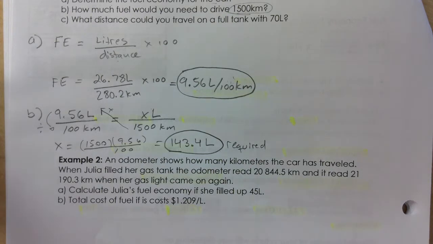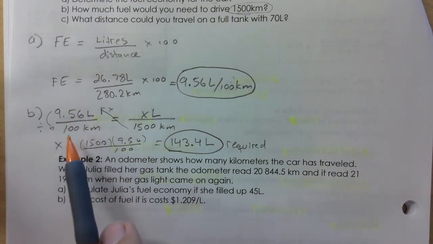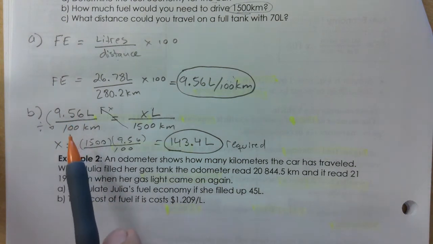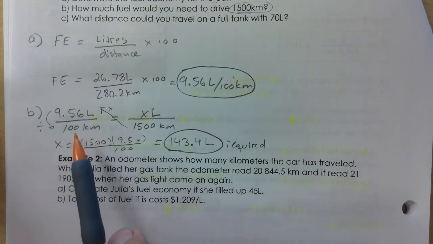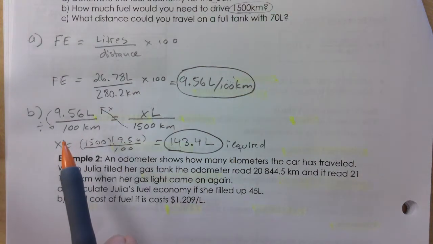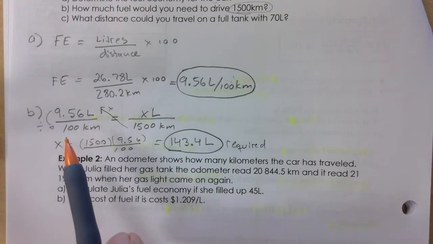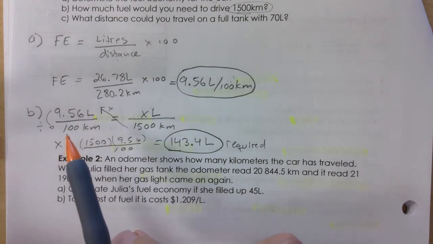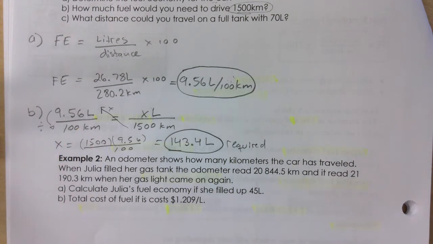That is assuming that your fuel economy stays the same. Okay, it stays at 9.56 over 100. That is a little bit inaccurate because let's say you travel to British Columbia or Alberta. As soon as you hit the mountains, your car has to work super hard to get up that hill, and then it relaxes going down. But your fuel economy will probably go up because your engine has to work so hard to get up.